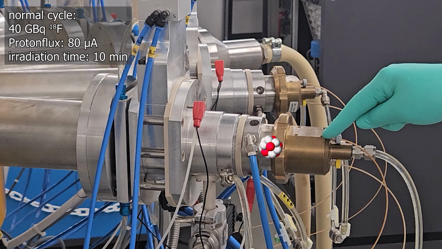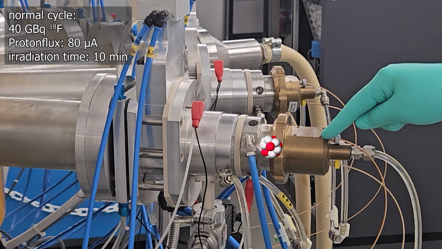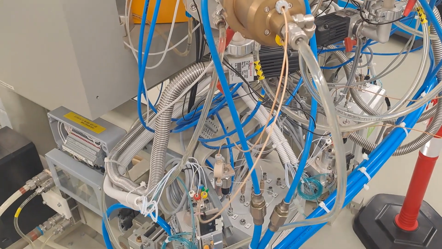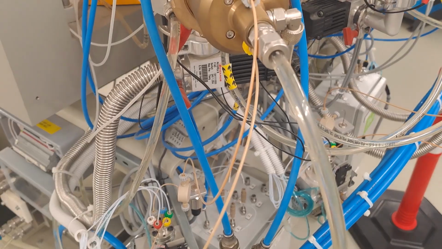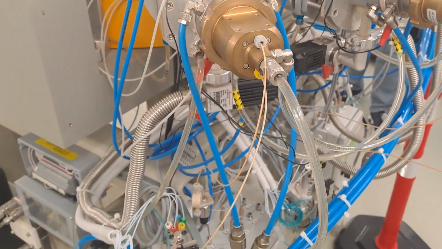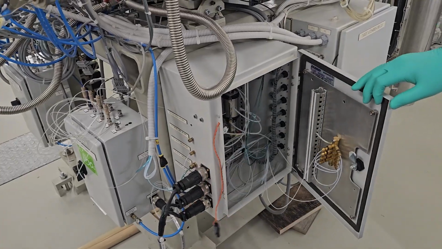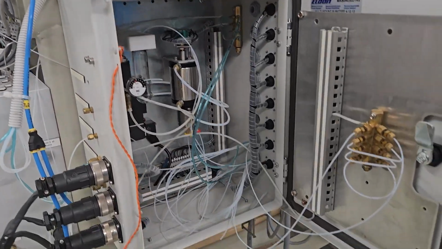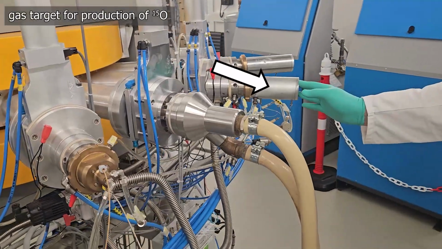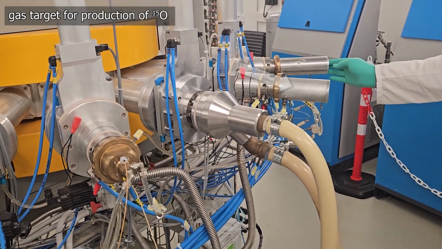The fluorine 18 exists as fluoride ions in the still unreacted water, and is then distributed through these very thick capillaries and switching valves into the lead-shielded cells of various in-house laboratories. Now for the gas targets. One of them is for oxygen 15 and one of them is for carbon 11.